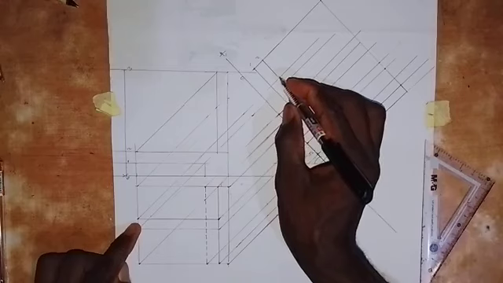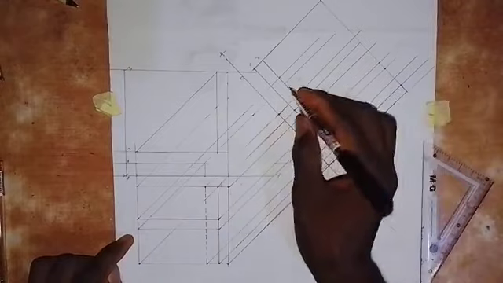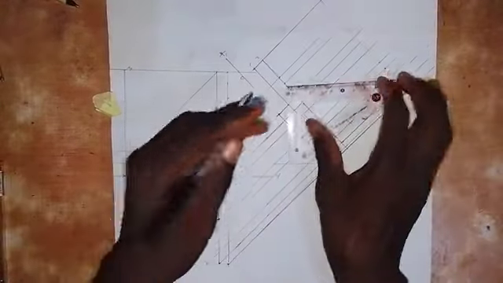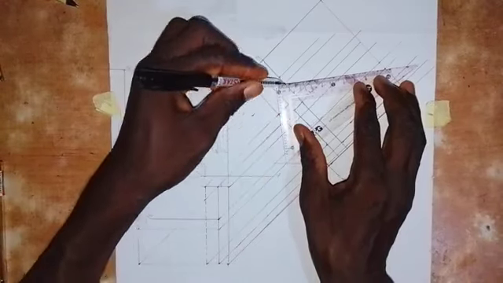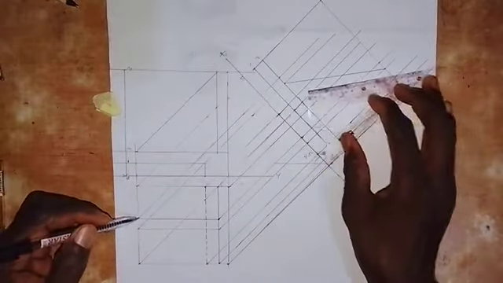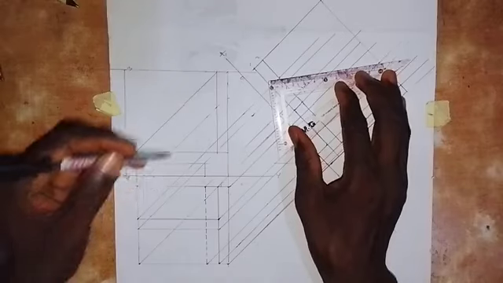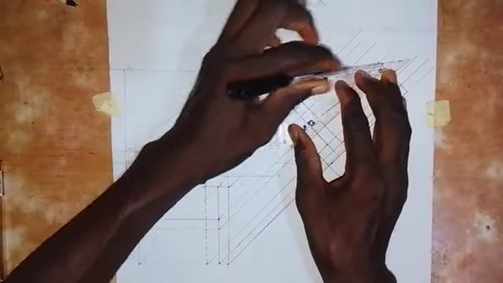We have it here. So the one that we have from here to here, we are joining this point and this point together. So let us join the points together. So we join these points together like this. So it goes like this, okay? And then the one that we have on this side, we join together from this point to this point here like this, okay?